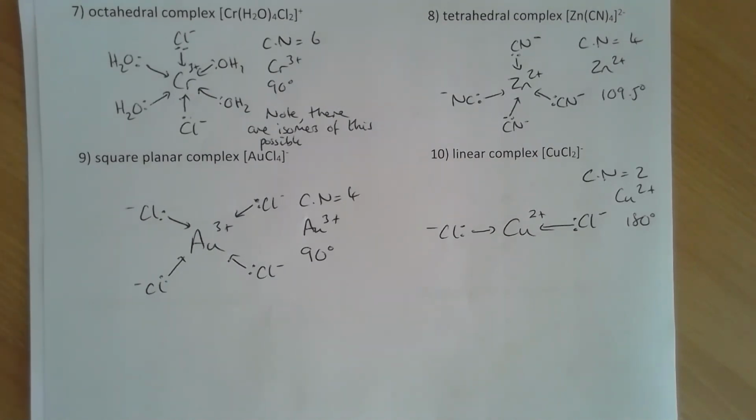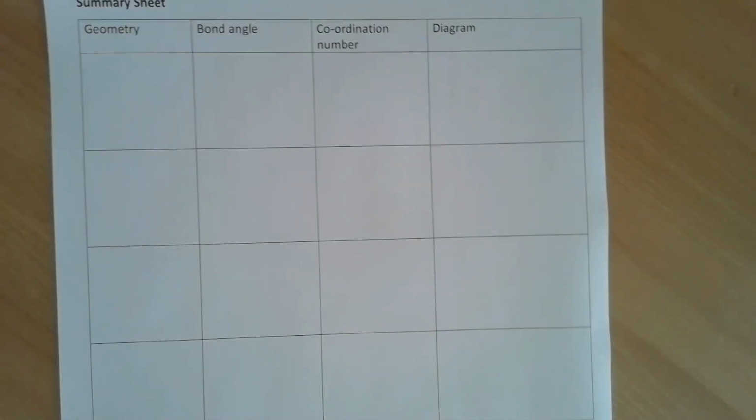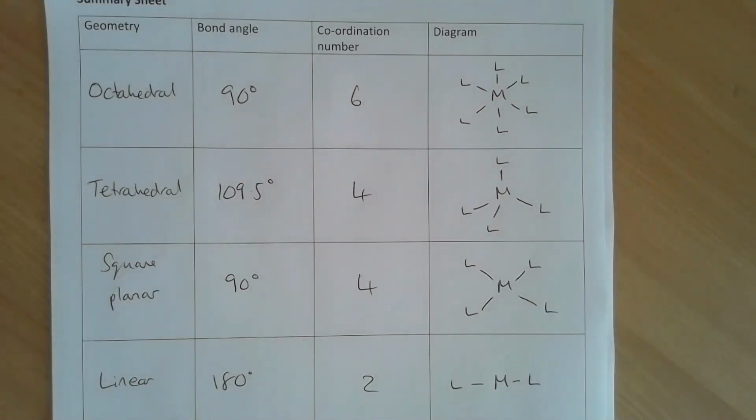So, having done this activity, it will be worth us trying to summarise this because you need to learn it. If you have been able to print the worksheet out, then here is a summary sheet for you to fill in. And then I'm just going to put the answers to this summary sheet up. So there are the answers to the summary sheet. Having done this, it's really important that you try and repeat this maybe once every 2 days so that this information becomes really secure in your long-term memory.